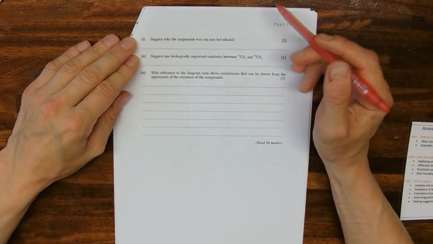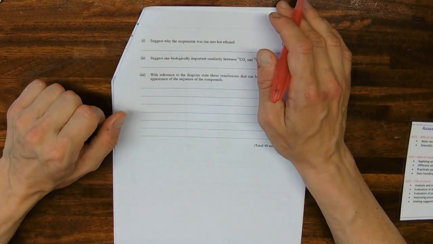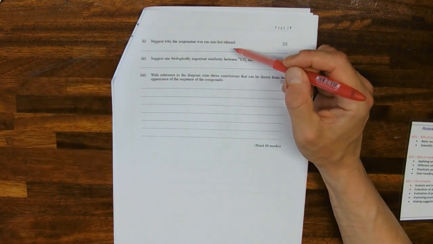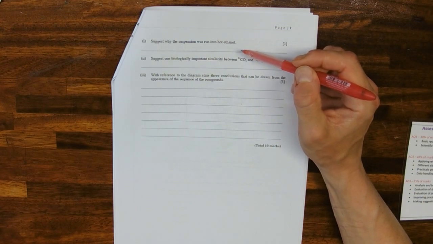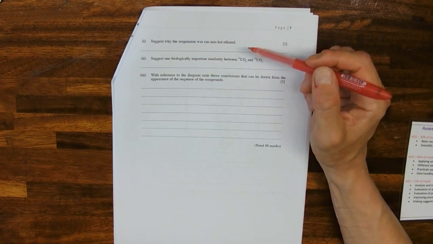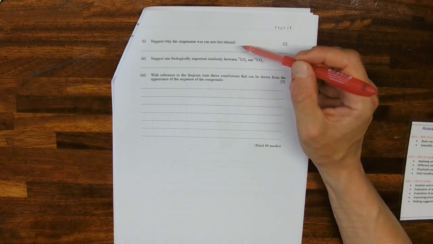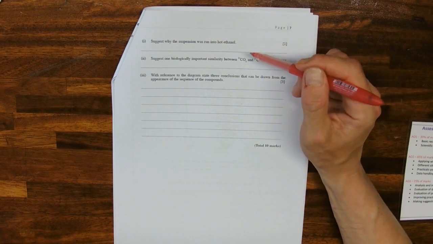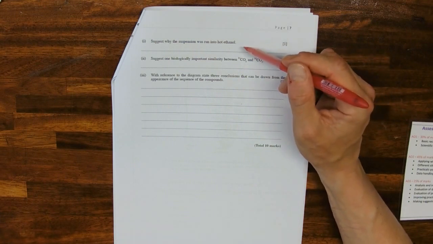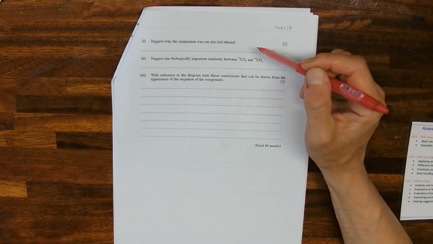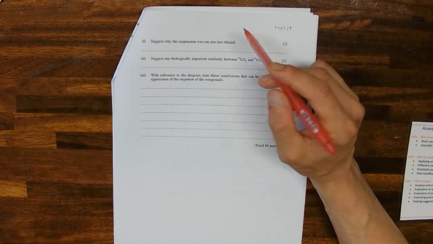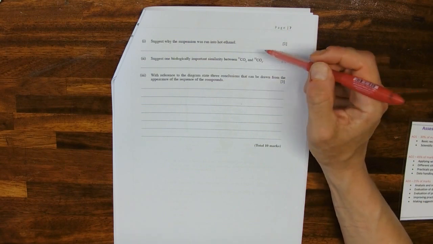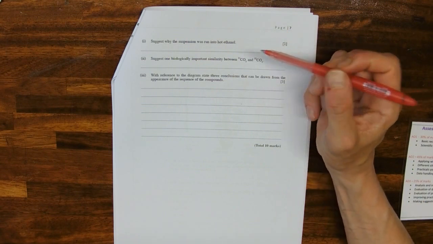Part 1 suggests why the suspension was run into hot ethanol. This kills the chlorella, but you're not going to get a mark for that. We want to know exactly what is actually going to happen with this hot ethanol, which no one would ever want to be dropped into, and you can use your core knowledge of chemical reactions for that. So killing is not enough.